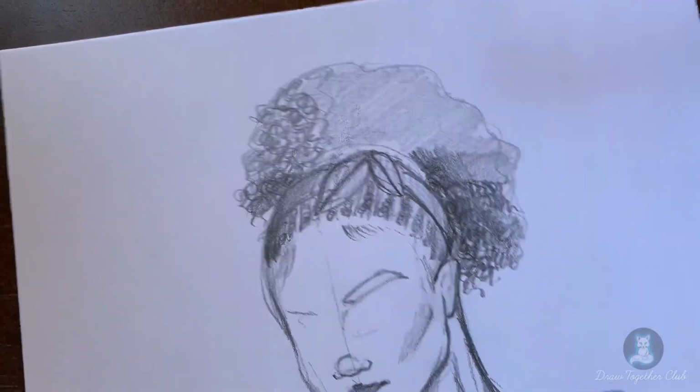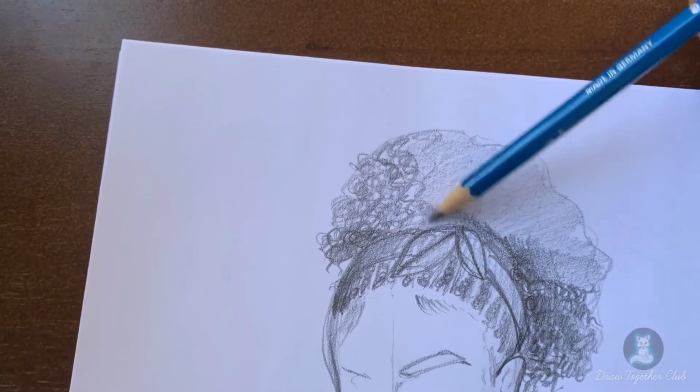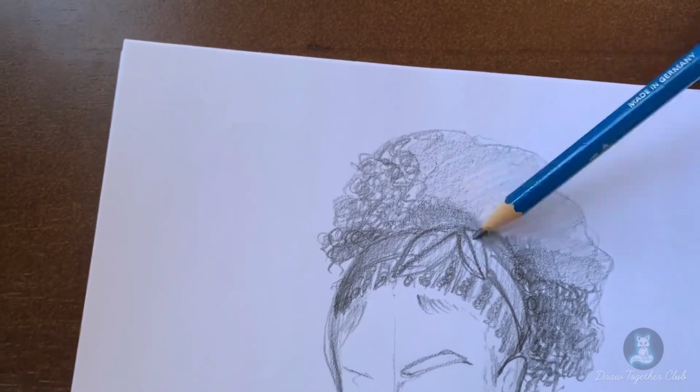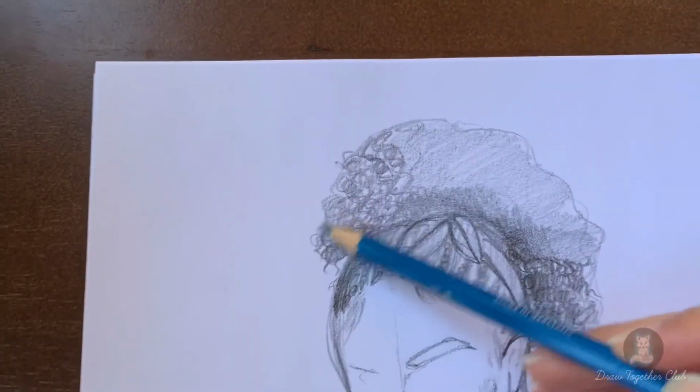So for the chunk of it, I'm going to add the shading first because it's going to require a lot of work. So I'm going to add the shading in first, and then I can go over top with the curls, and it'll require a lot less work.